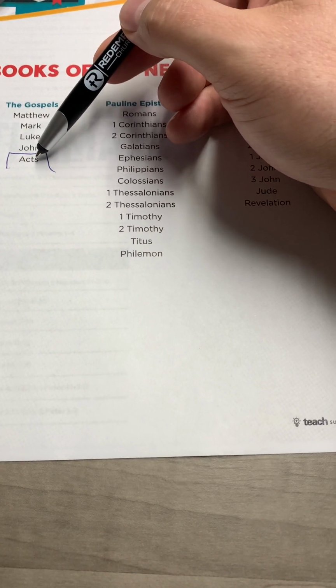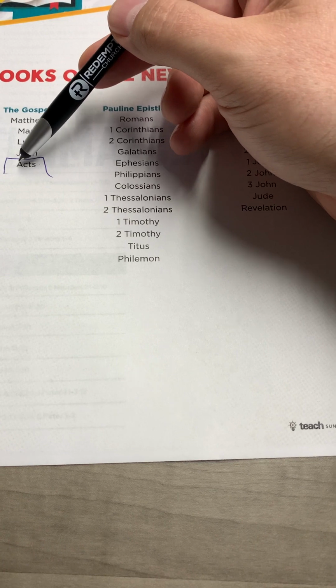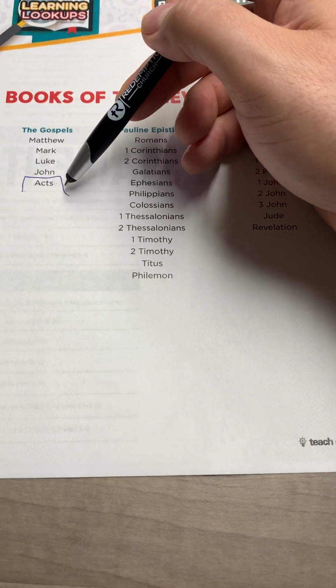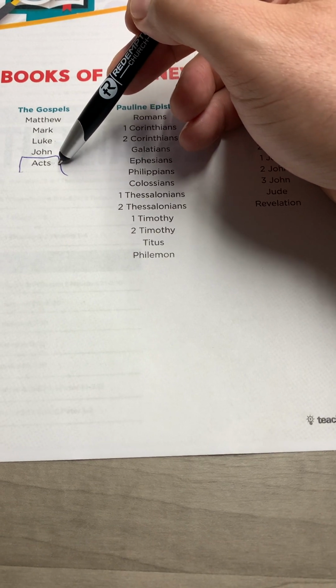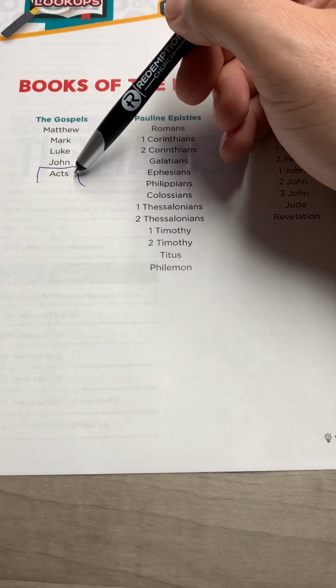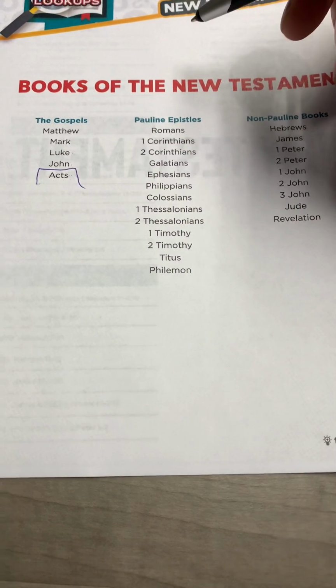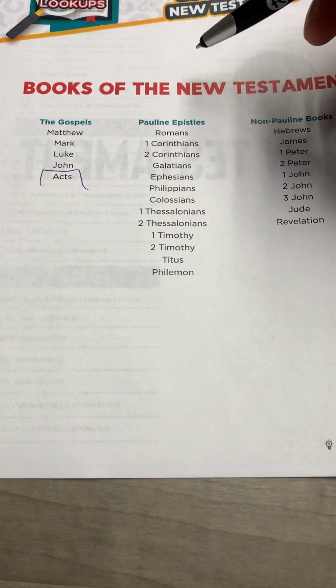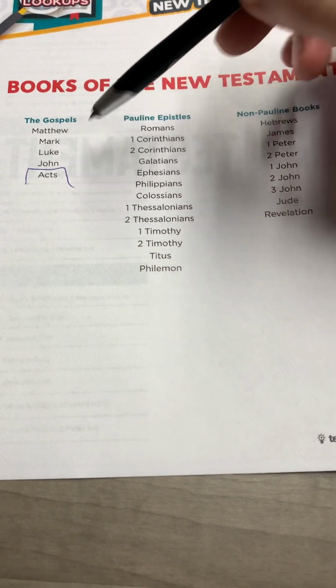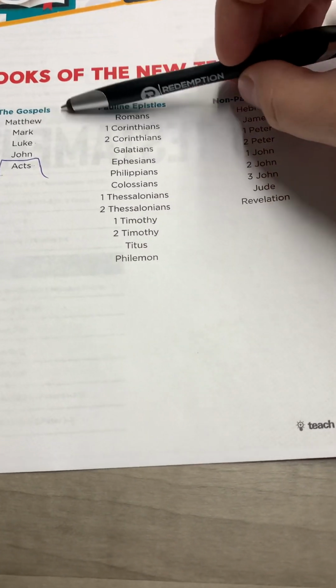And so this is going to take us through the early disciples' ministry. You'll see the first part of the book of Acts focuses on the ministry of Peter. And then as Paul rises to become a missionary in the early church, the book of Acts will focus primarily on the ministry of Paul after that. So that's the Gospels and Acts.